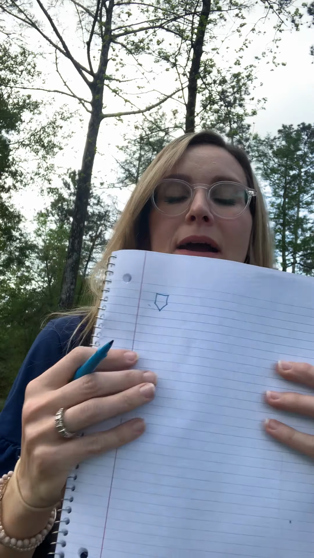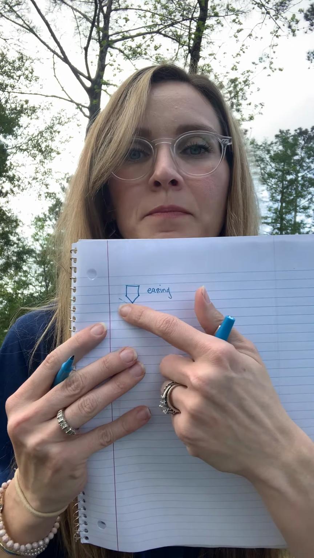Okay, so here's my earring. I'm going to label it because, you know, I'm an artist. Even though I'm an artist, sometimes it's kind of hard to understand what I'm drawing. So here's my earring, a picture of my earring. And then I'm going to label the sides with the actual measurement of each side.